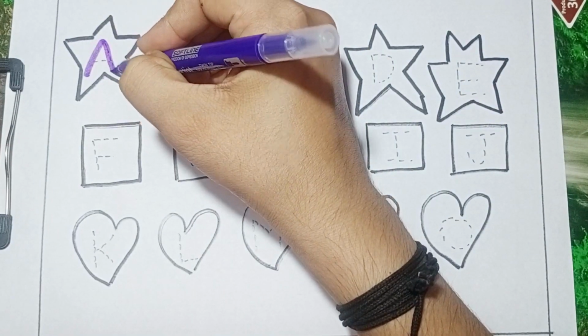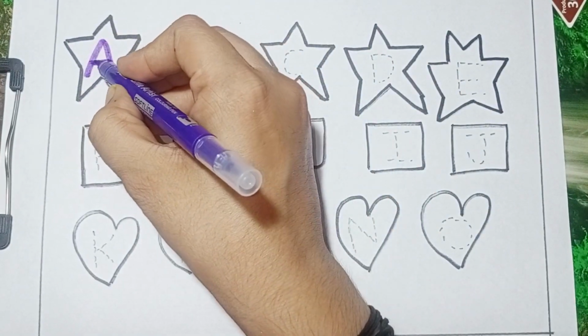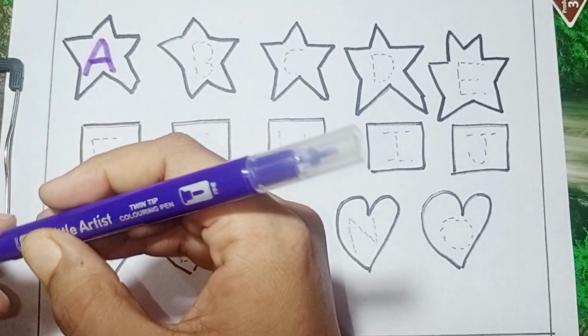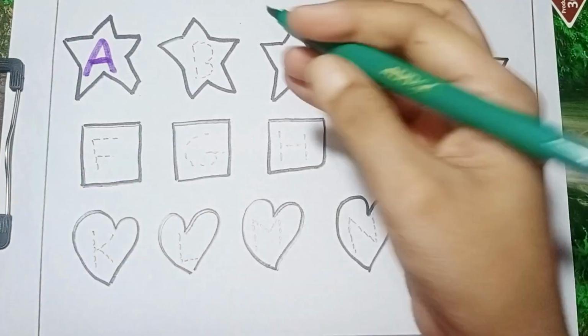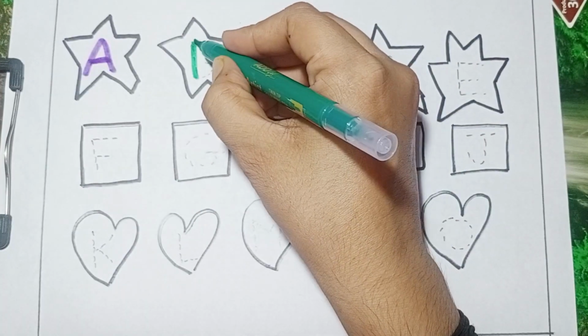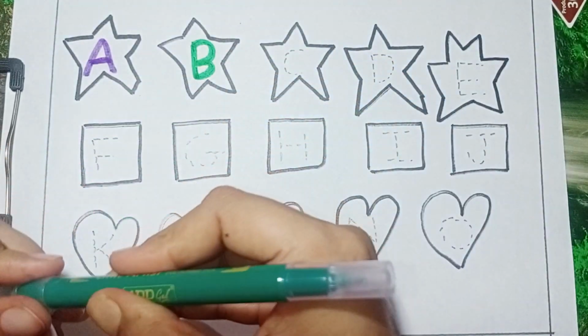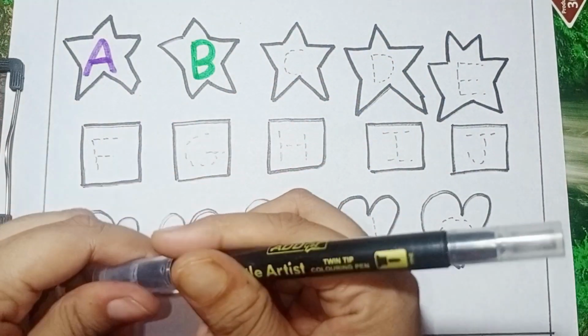A for alligator. Shape star. B for banana. Shape star.